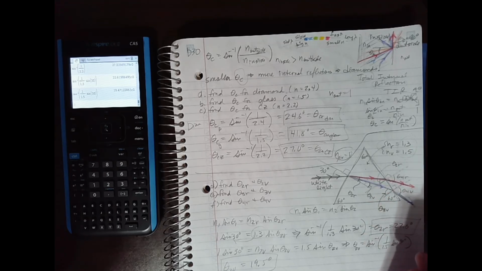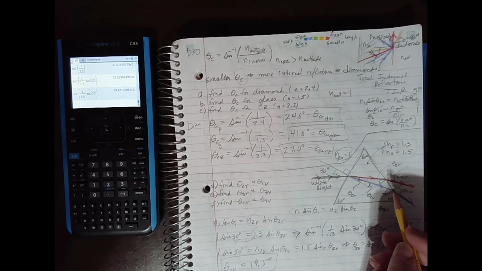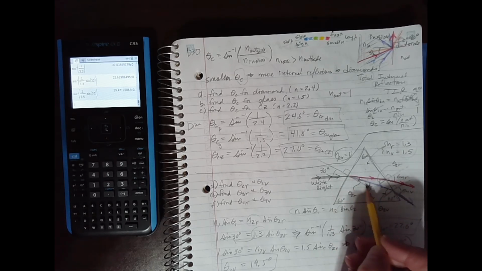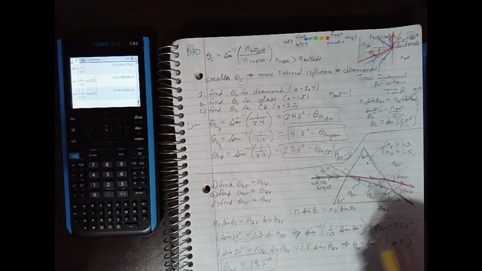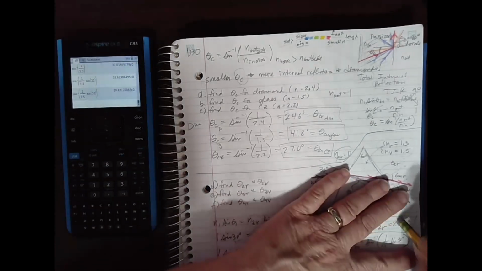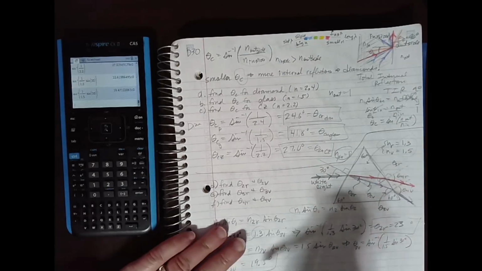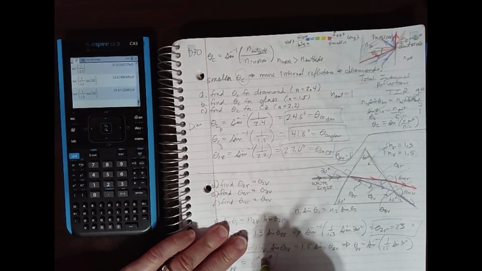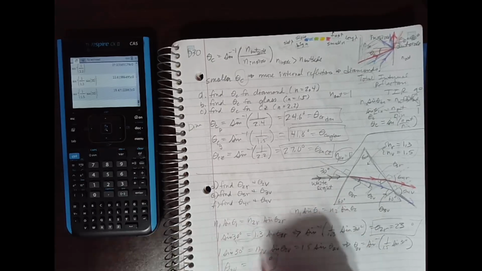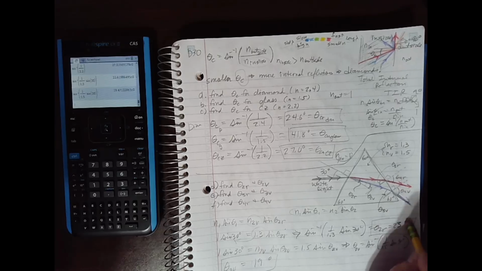Well, we know theta 2, for example, for the red. Let's just do whole numbers here. Let's just do 23 degrees, and for this one, it was actually 19.4 something, so let's call this 19 degrees.